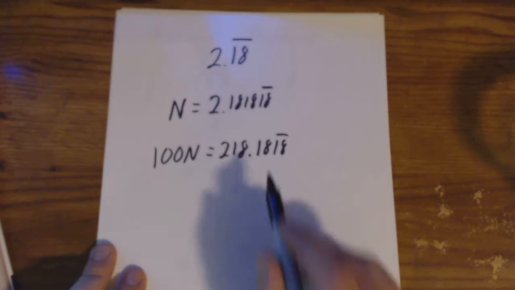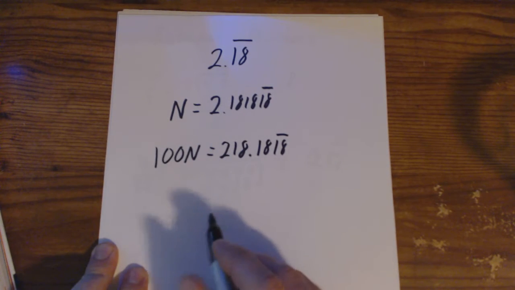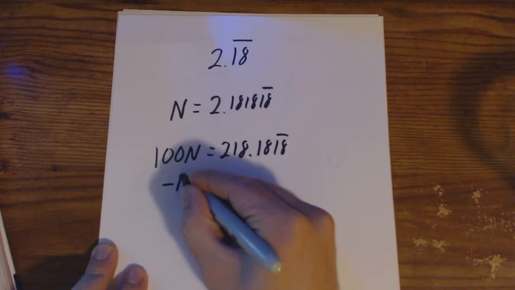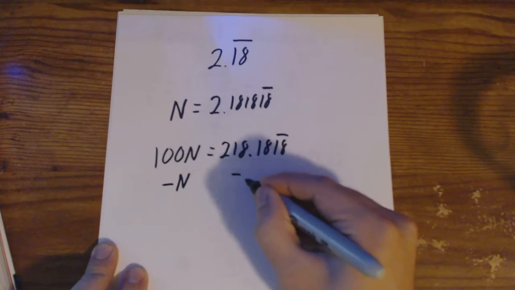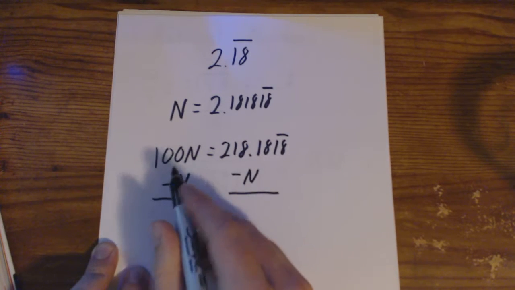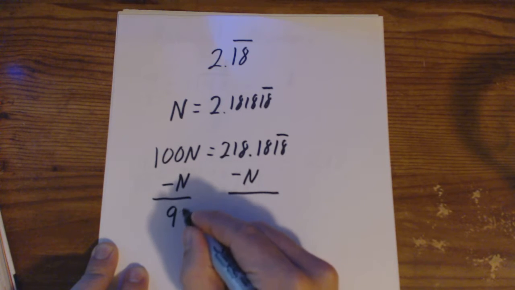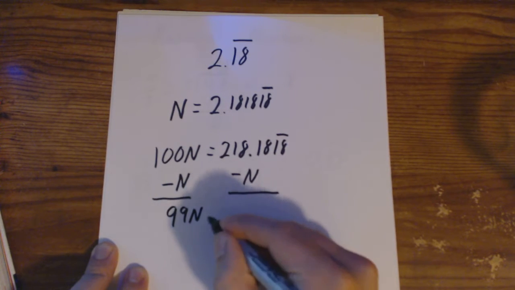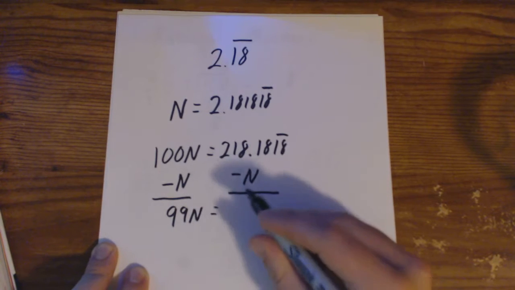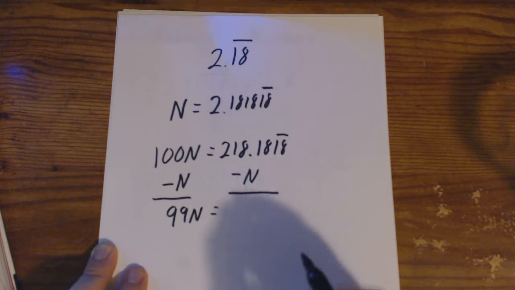Here's where we're going to get rid of that. What we're going to do is subtract n from each side. So if we subtract n from here and subtract n from here, this one's really easy. If you have 100n and you take one away, you're only left with 99n, right? Now this side, this n, it's a little bit complicated seeming, right? Here's how we're going to make it easier.